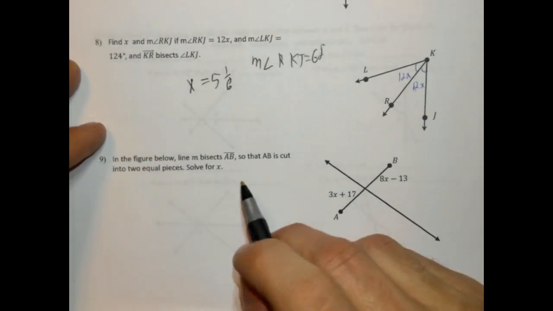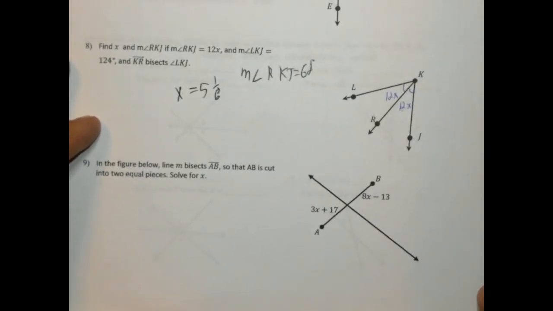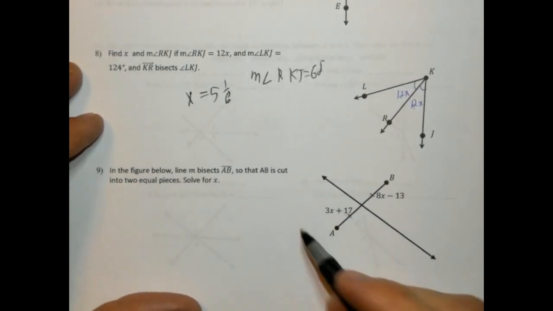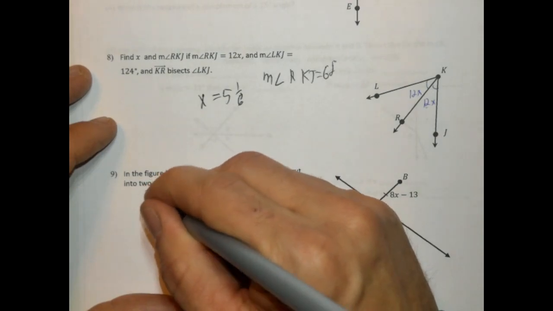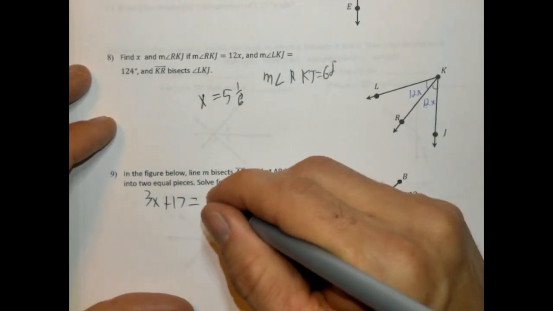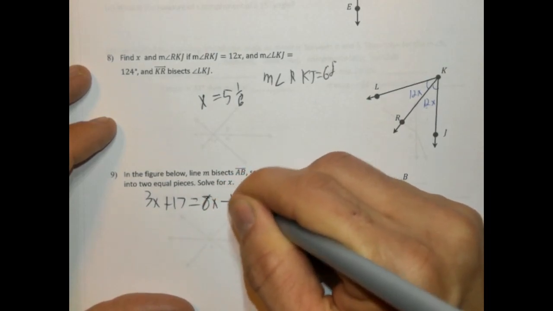In the figure below, line M bisects AB so that AB is cut into 2 equal pieces. Okay, solve for x. So we know these two things are congruent, so we just set them equal to each other. So we're going to say 3x plus 17 equals 8x minus 13.